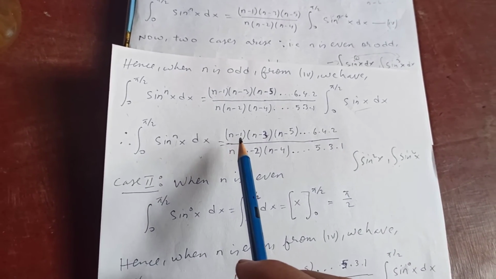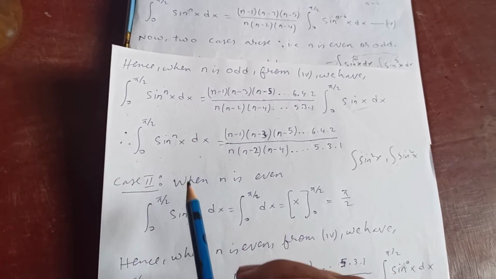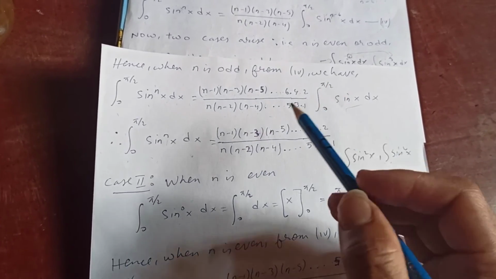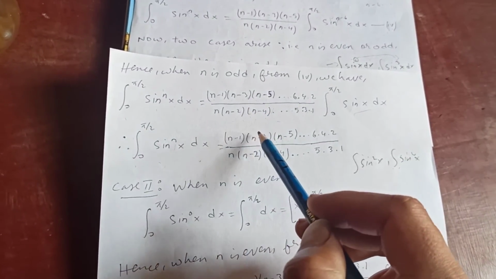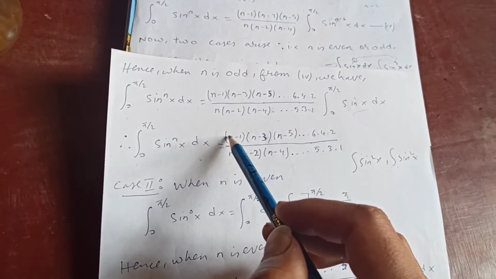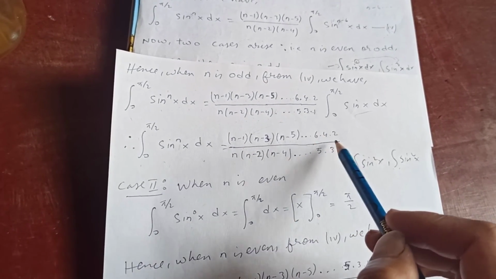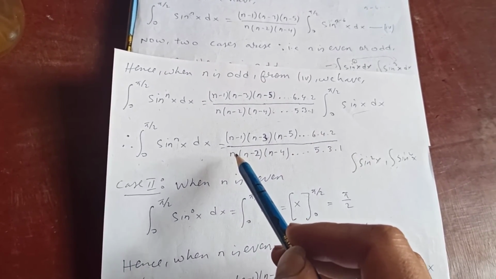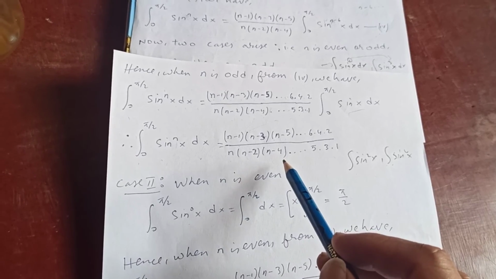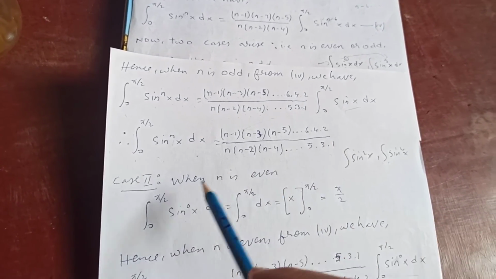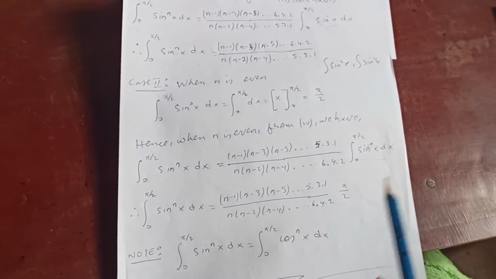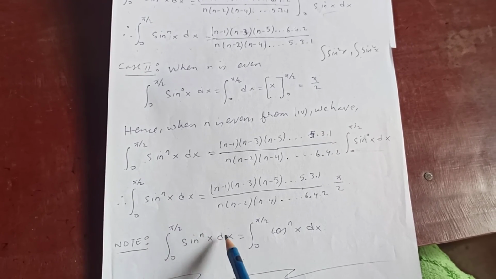So let's take when n is 3, right? 3 is an odd number, so when n is 3, 3 minus 1 will be 2, right? This 3 minus 3 cannot be taken, okay? Because if you take this, the whole term will be 0. That's why neglect this. So 3 minus 1 will be 2, and here also, the last term will be 1, right? 3 minus 2 will be 1, right? It keeps decreasing, okay?